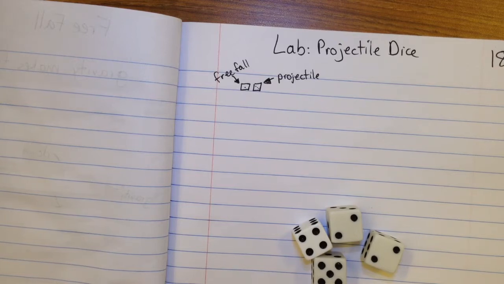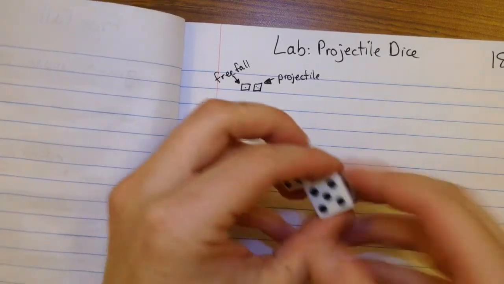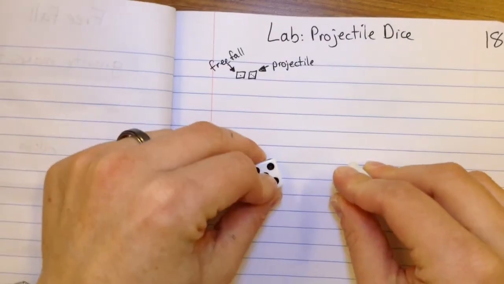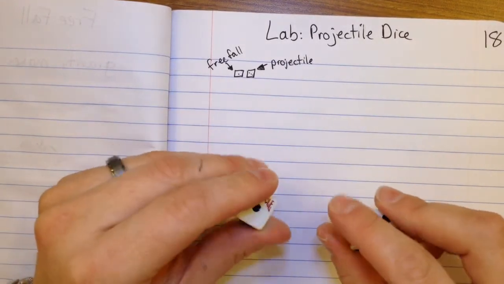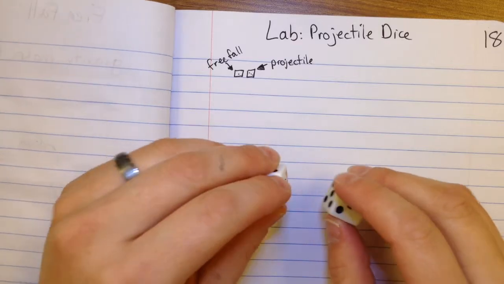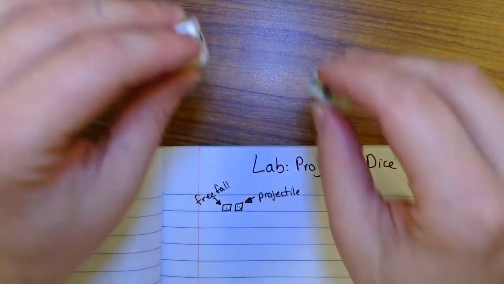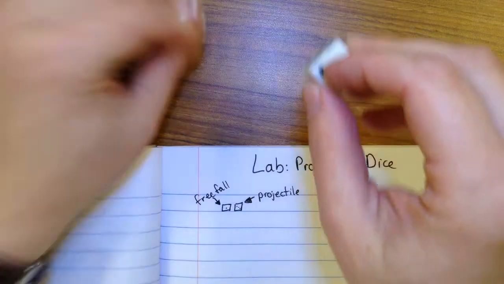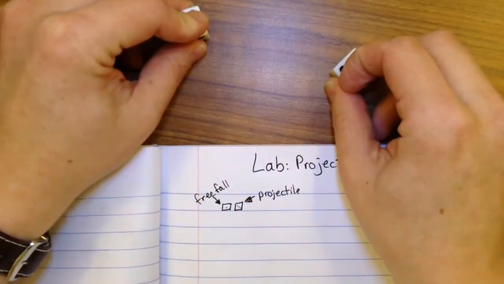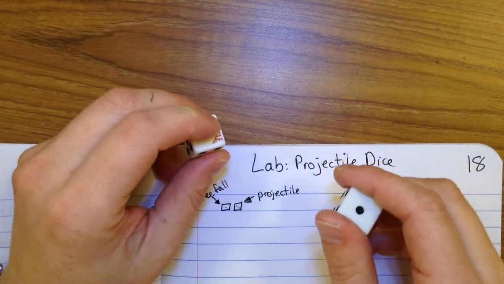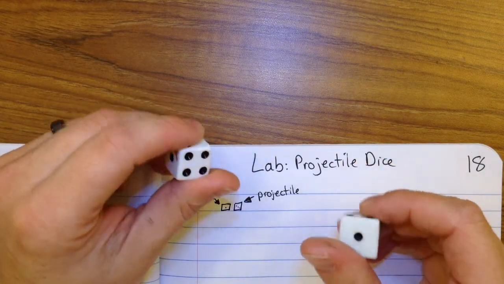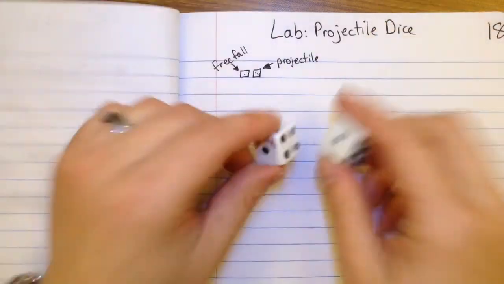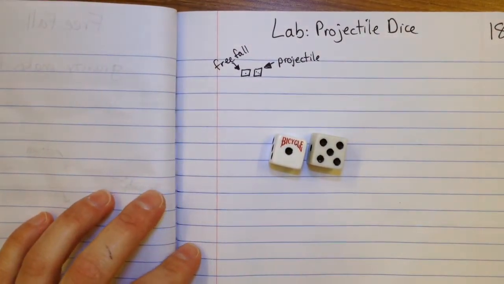You can hear which of the 2 hits the ground first before you can see it. Your eyes won't be able to tell you which one hit first, but your ears will. So, that's the lab. It's really not that hard. You can pick your own partner.